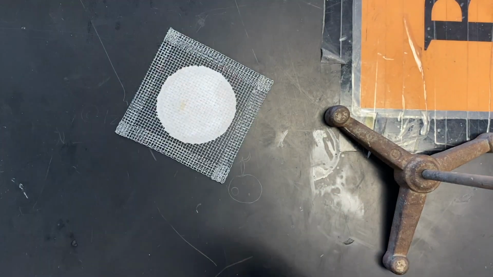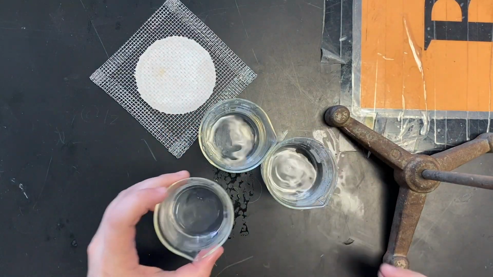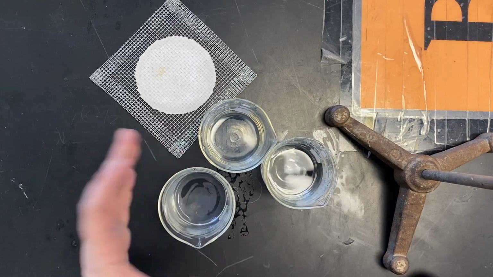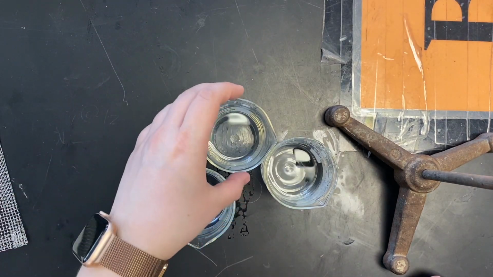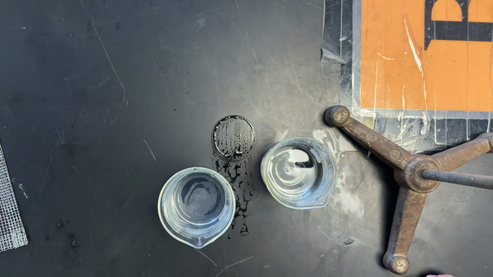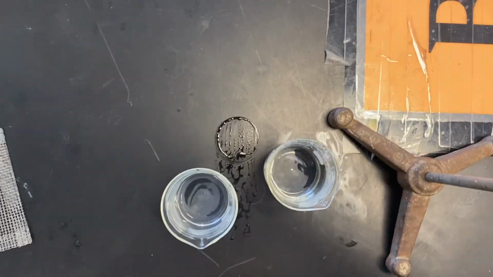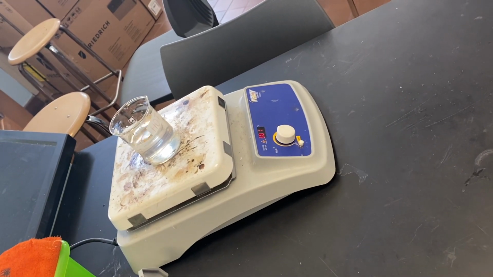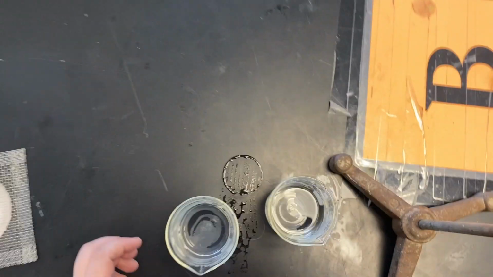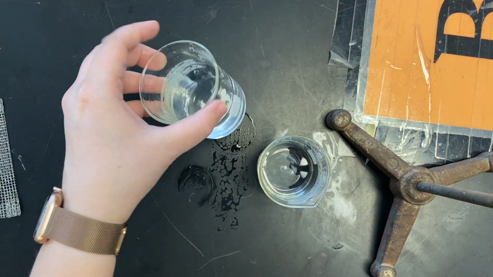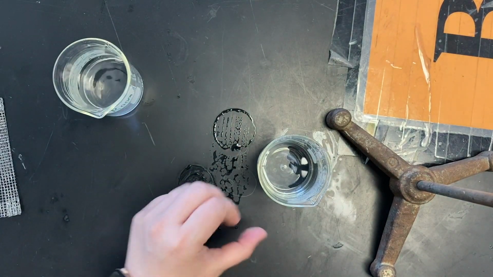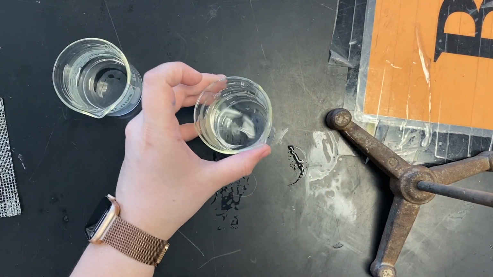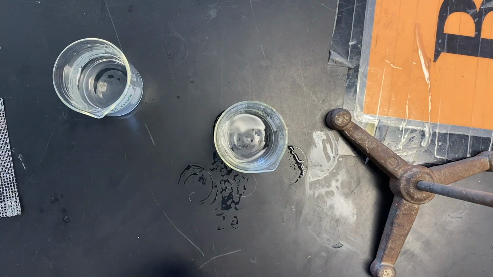Okay, so now that we have about halfway full of water in all of our beakers, we are good to go. So we're gonna take the one that says hot, throw that on the hot plate. We'll let that heat up for about 5 to 10 minutes, so let's just leave that and focus on the other two. So we have one that says room temperature, we're just gonna leave that be, and one that says cold. So for the one that says cold, we're going to add ice to that.